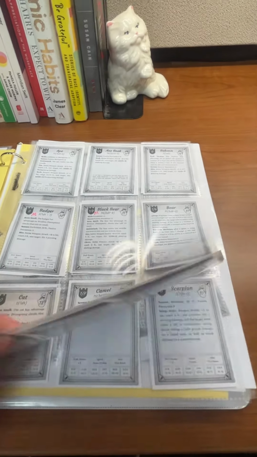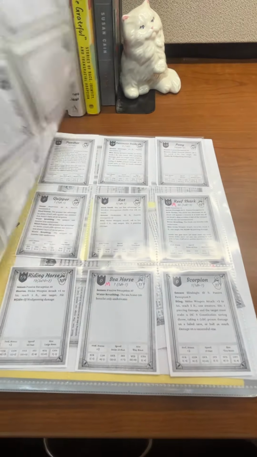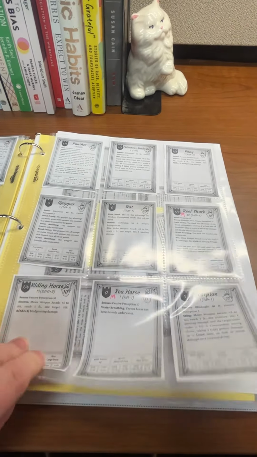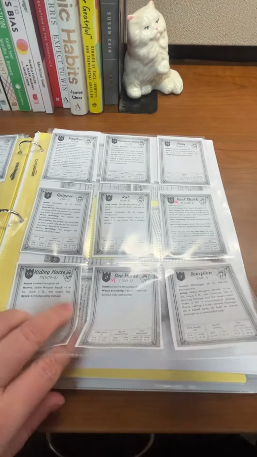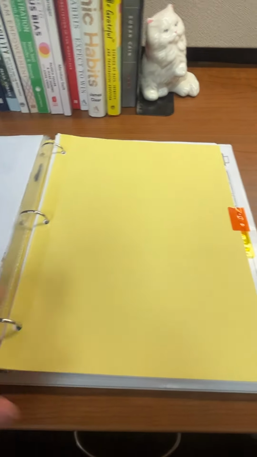So I didn't put any of those in here, just the animals that I'm able to turn into. So you could do that any way that you want to. I like the card system.